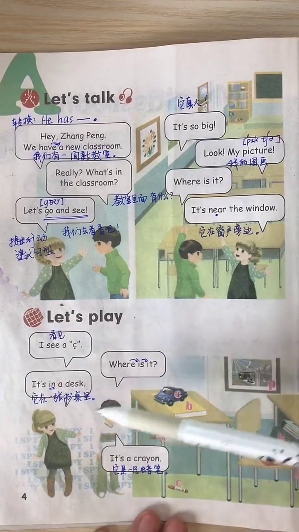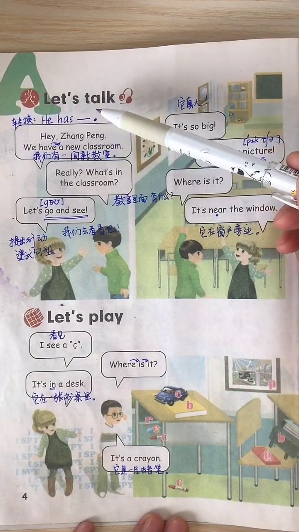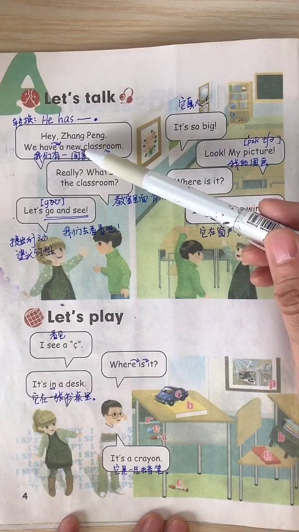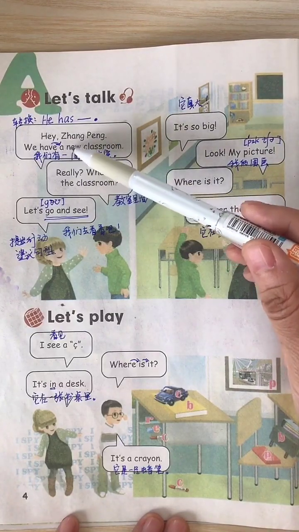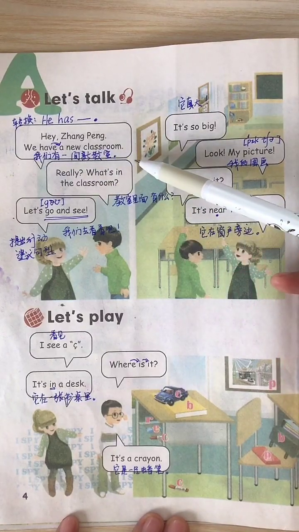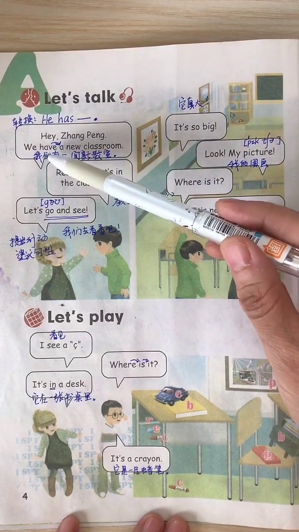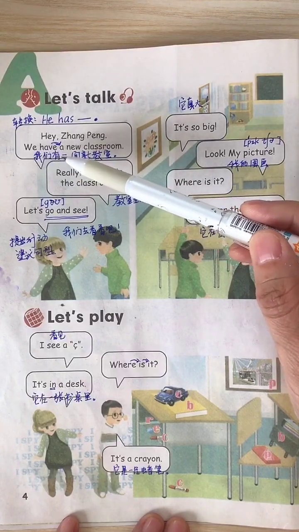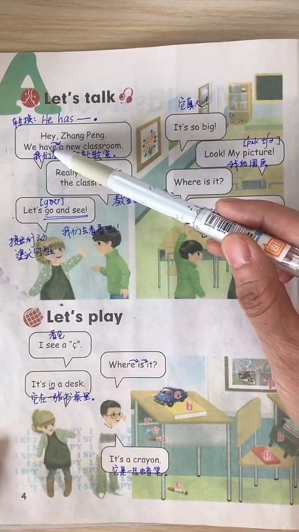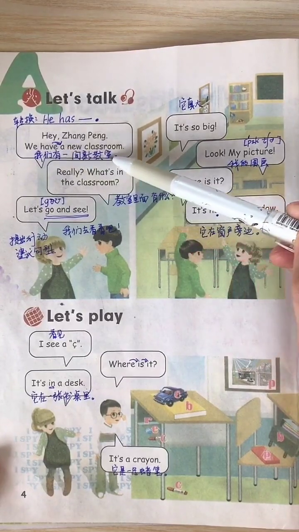Hello，4年级的小朋友们，今天我们来学教材第4页的内容。A. Let's talk，让我们谈论一下吧。Hey，张鹏。We have a new classroom. 我们有一间新教室。We have a new classroom. Have a 连起来 have. We have a new classroom.